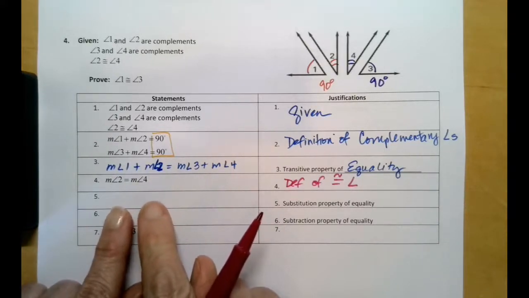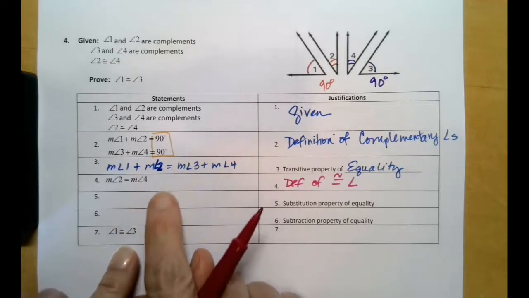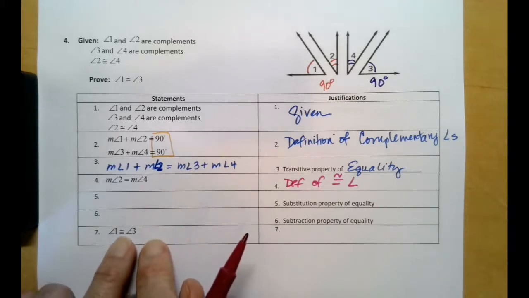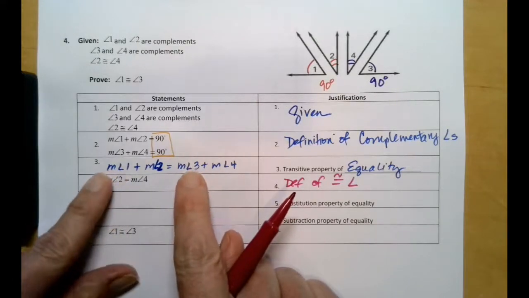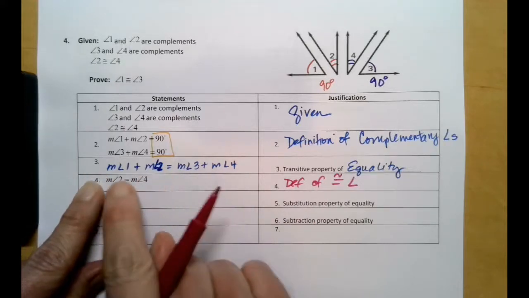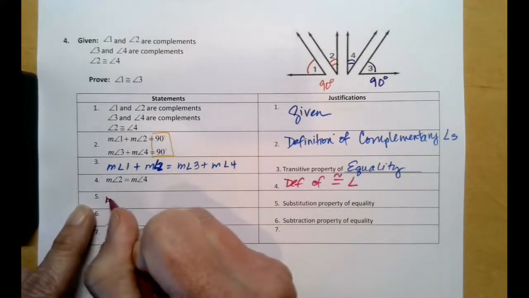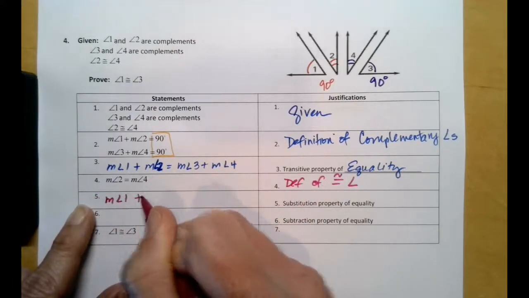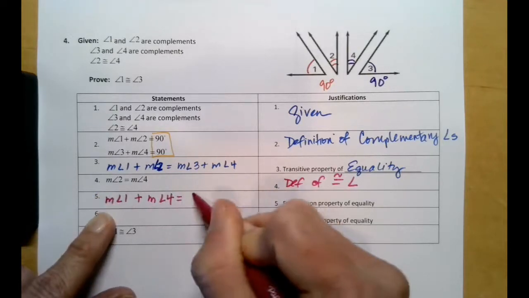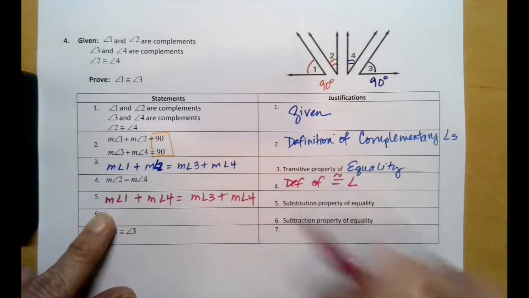Now I need the substitution property of equality. So let's see. What do you think they substituted? Because let's talk about what we're looking for. We're hoping to end up with angle 3 and angle 1 left over. Now, if you want to substitute 4 in for 2, you can. If you want to substitute 2 in for 4, you can. It doesn't matter. So our steps here might end up a little bit different. I'm going to go ahead and substitute 4 in for 2.